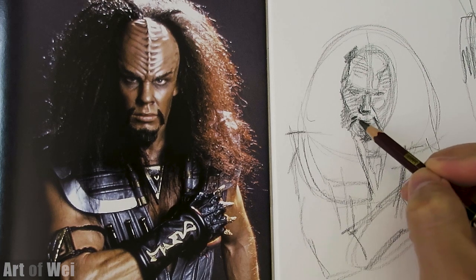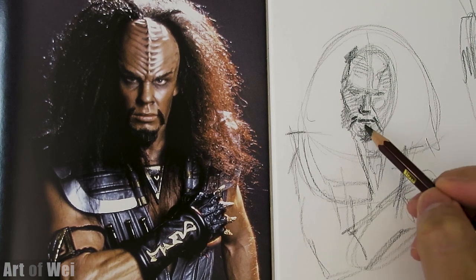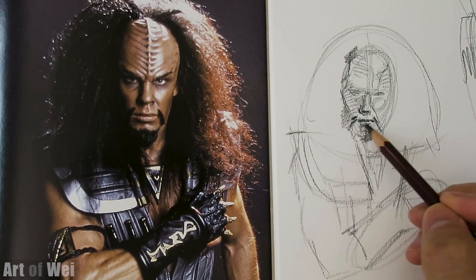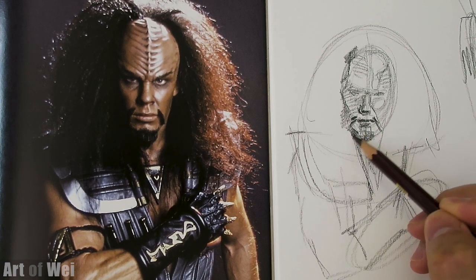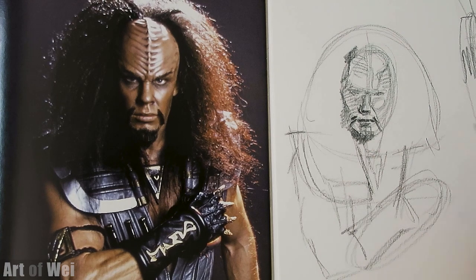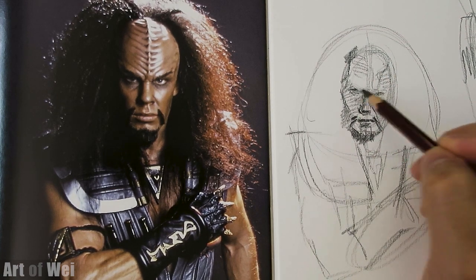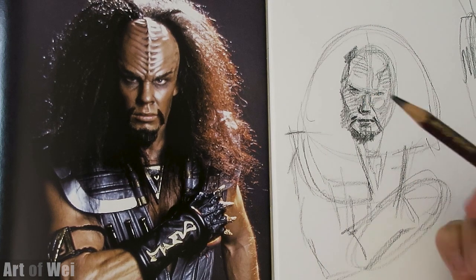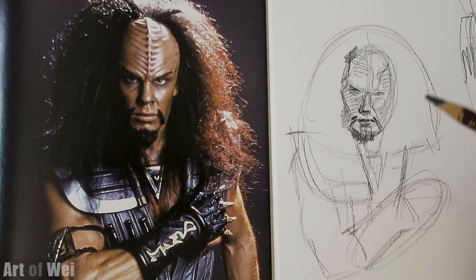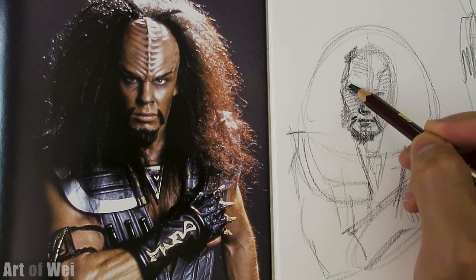Let's get down to the cool facial hair and then the lip. So again, not too much detail because I'm just sketching really loosely. And my 10B is already kind of dull already. It's pretty amazing. It's so soft.